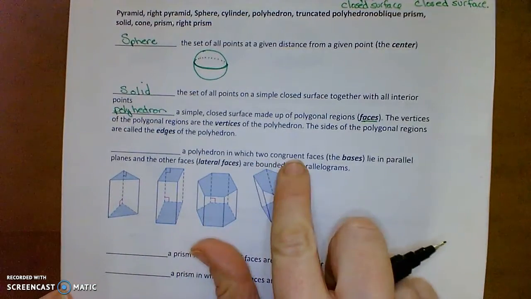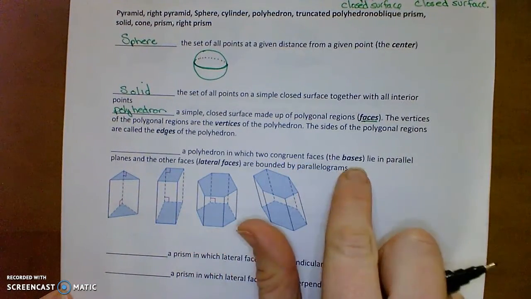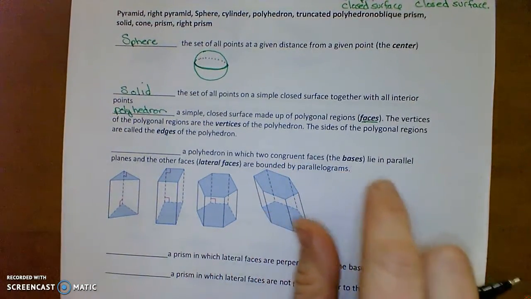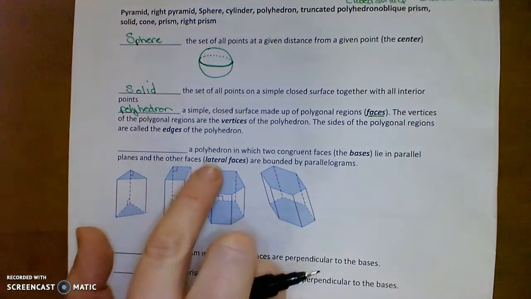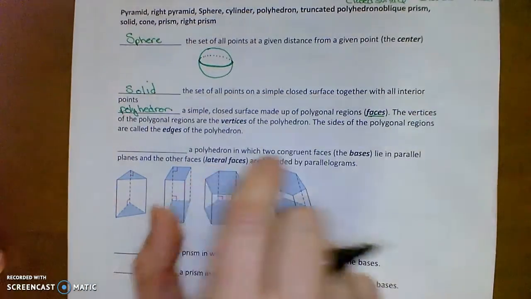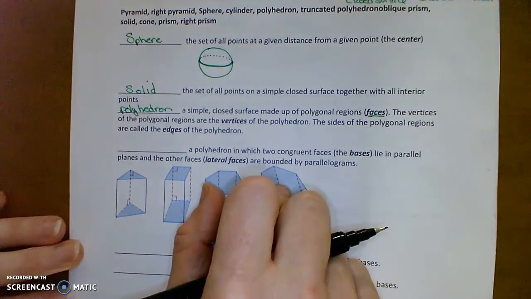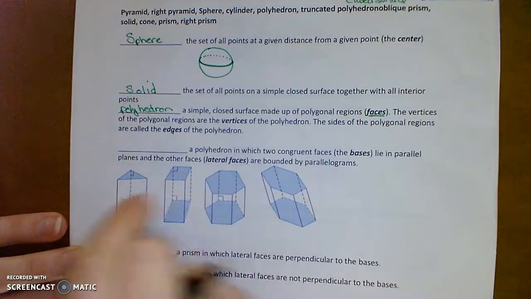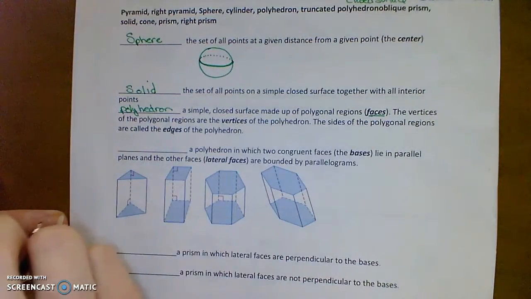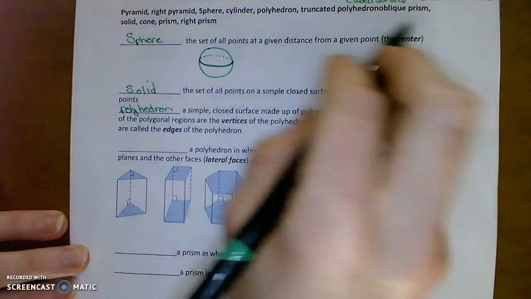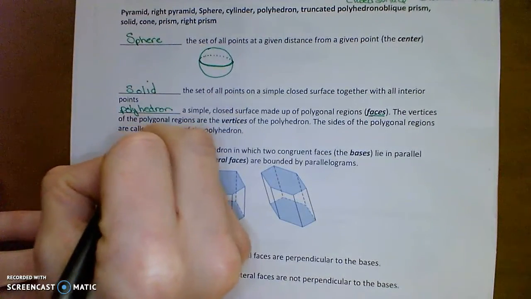A polyhedron in which two congruent faces, which are called the bases, lie in parallel planes, and the other faces, which are called the lateral faces, are bounded by parallelograms. That's called, and these are examples of that, those are called prisms.